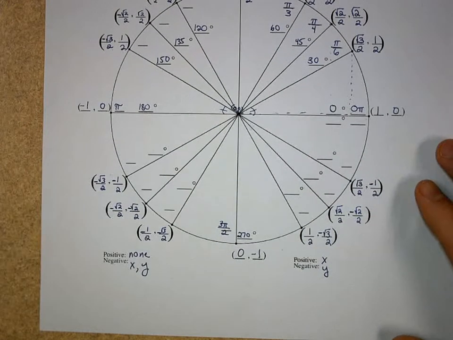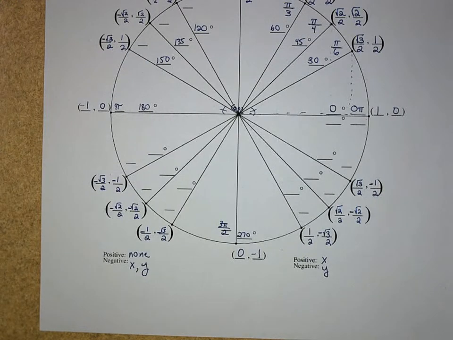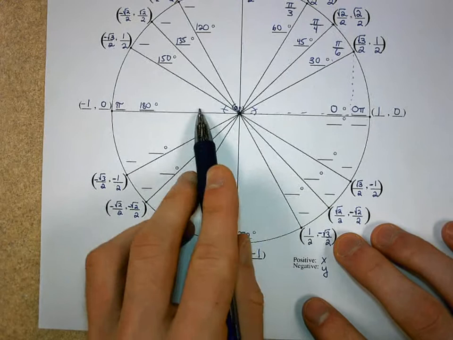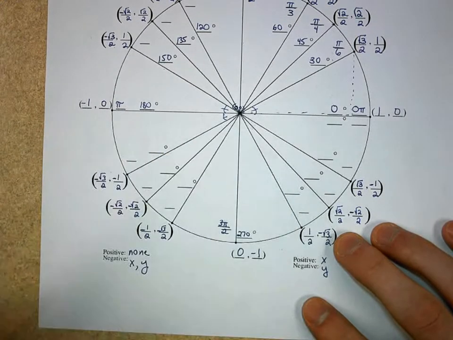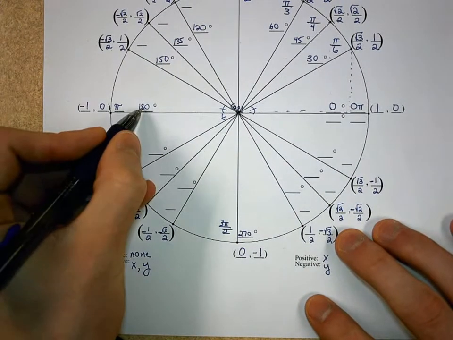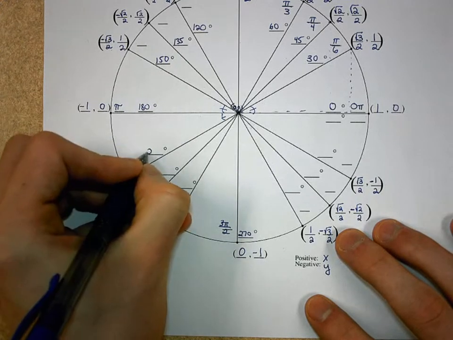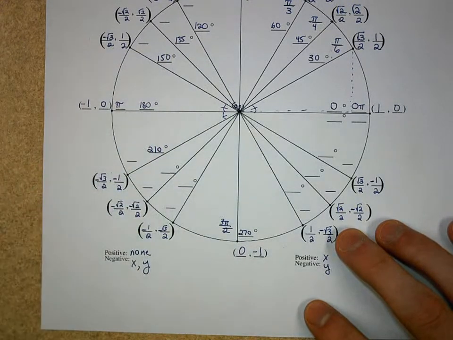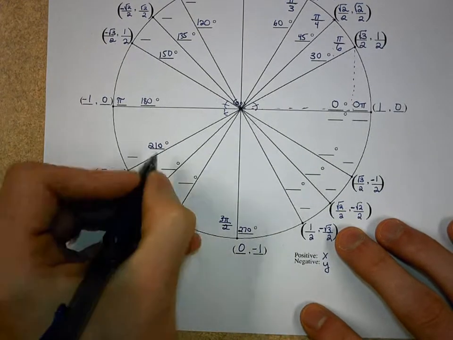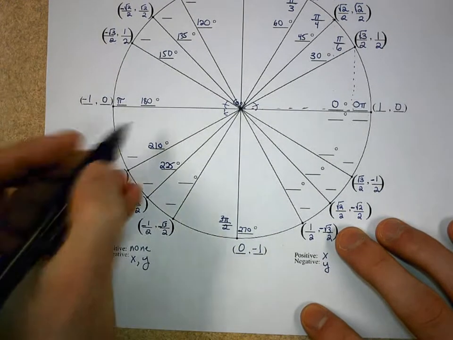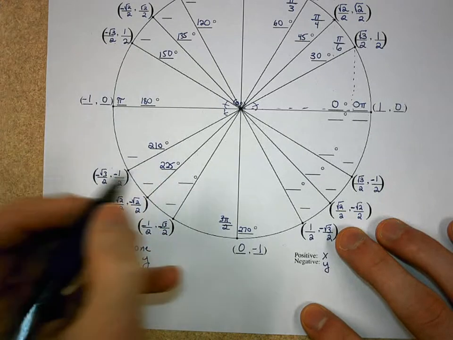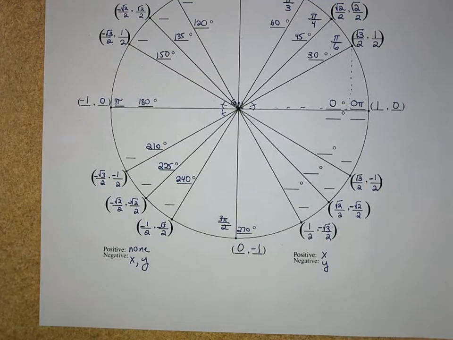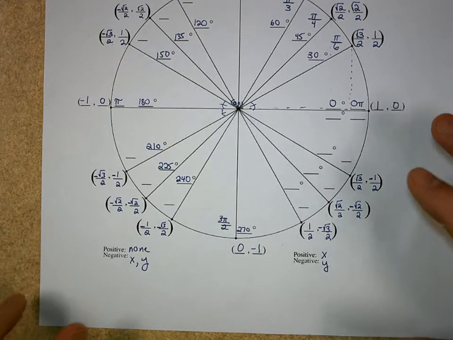And we'll use the exact same thought process for the rest of them. Since my first angle here was 30 degrees, that means this angle measurement here has to be 30 degrees. So 180 plus 30 is going to be 210. And this time we're adding because we're going beyond 180. The next one we add the 45, so 180 plus 45 is 225. And then 180 plus 60 is going to be 240.